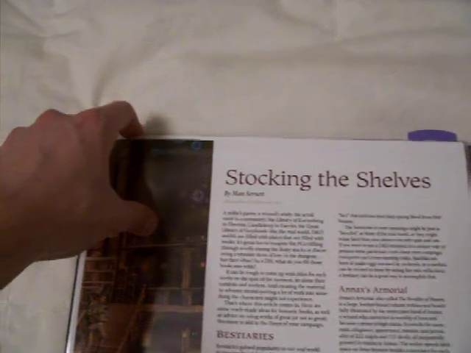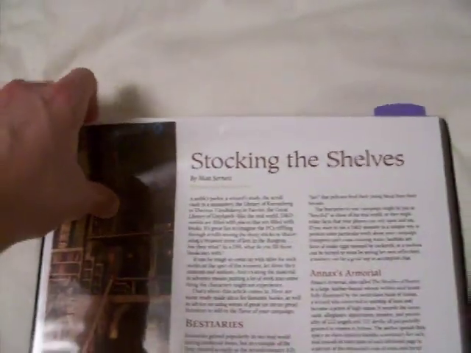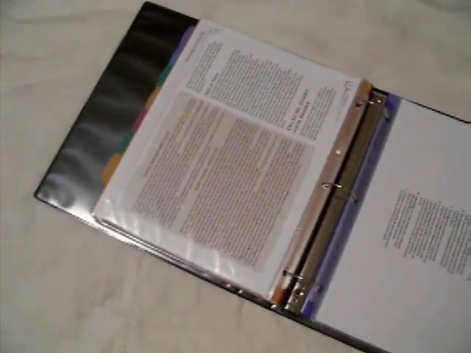And this is one of my favorites actually here. It's another Wizards article from Dungeon Magazine called Stocking the Shelves. It's got different books you'd find in giant libraries: legends and lore, literature, maps. It just talks about all the different things that would actually fill the shelves in these places you go visit, so you're not sitting there fumbling, trying to make up books on the fly.